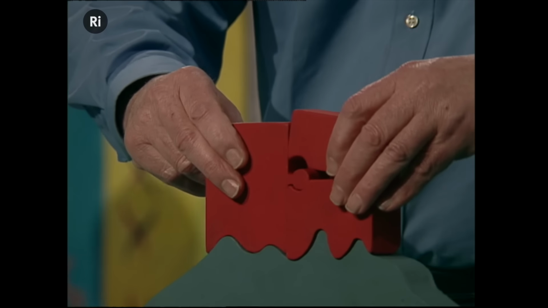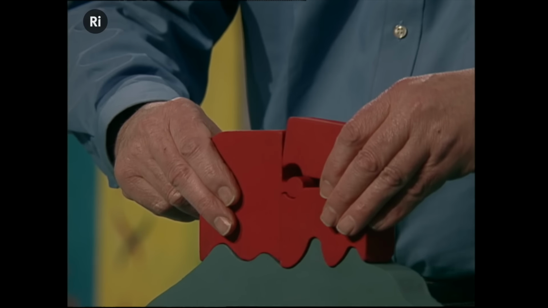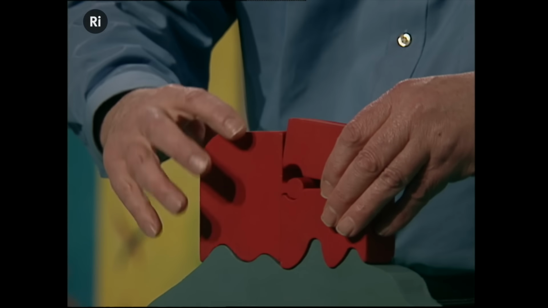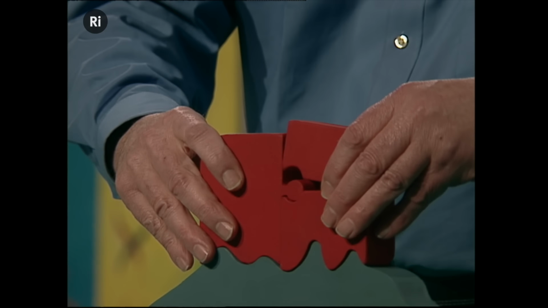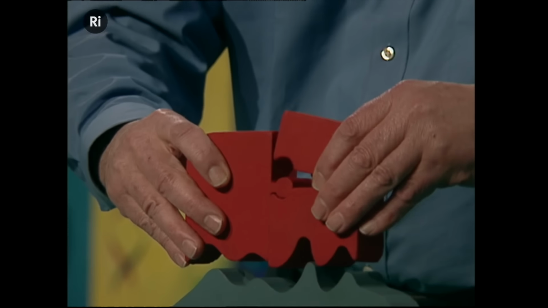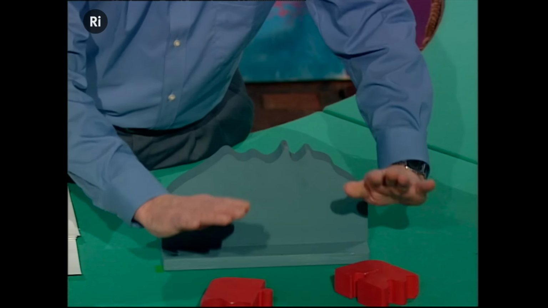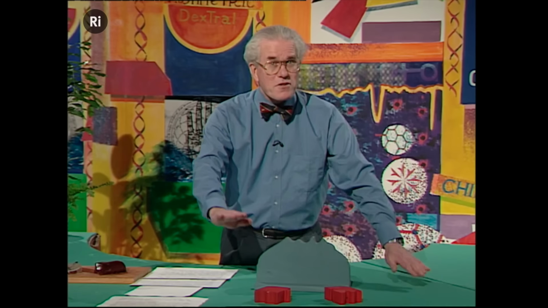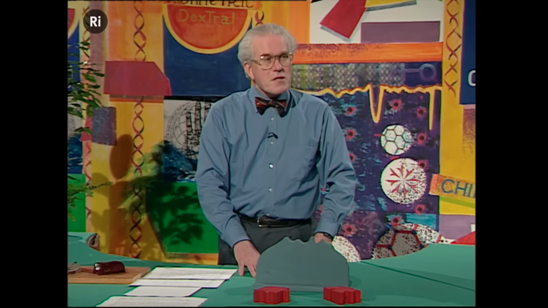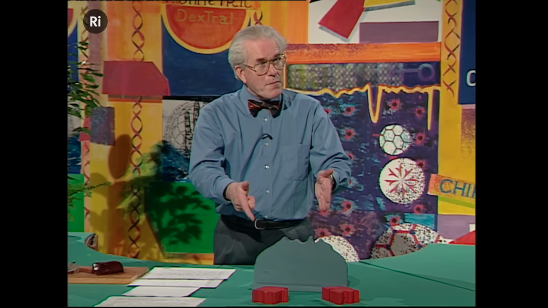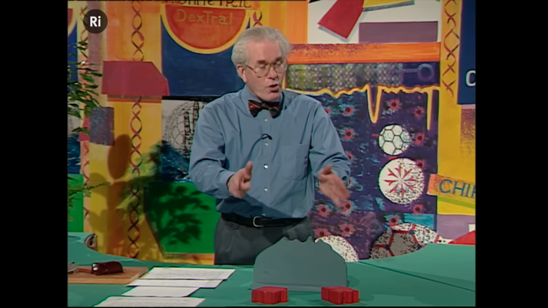It's broken the cell wall, and that is actually what happens. This red part is the cell wall of the bacterium, and it breaks and falls. So that bacterium is now a dead duck. That's an appropriate way of putting it. It's not going to do you any more damage. It hasn't got a cell wall, and it can't operate.